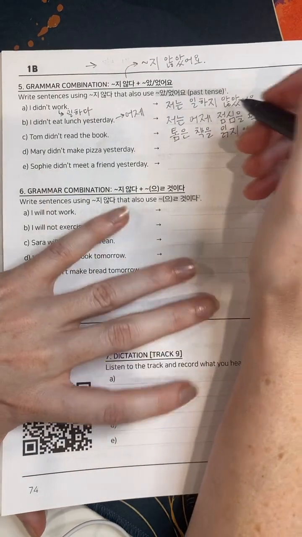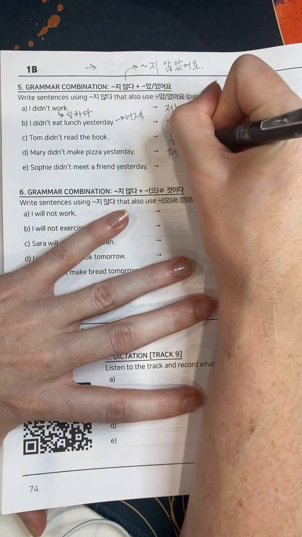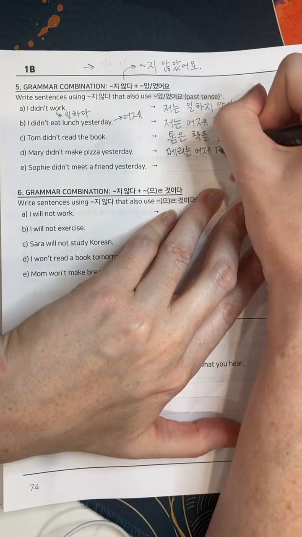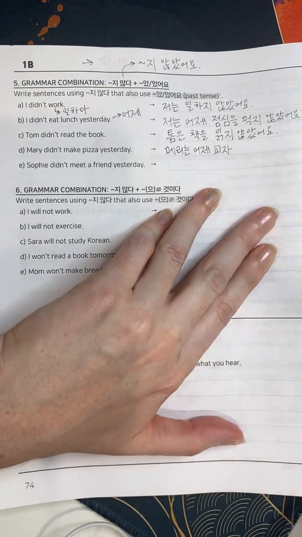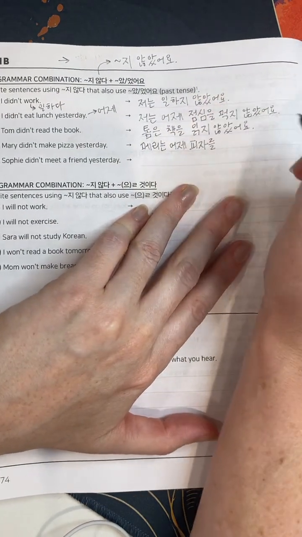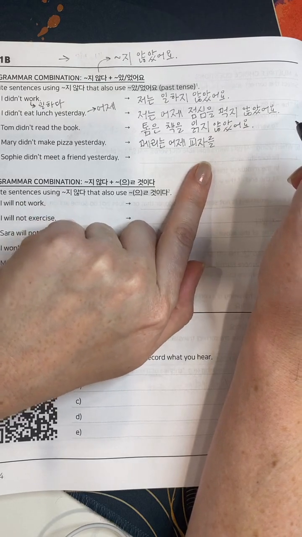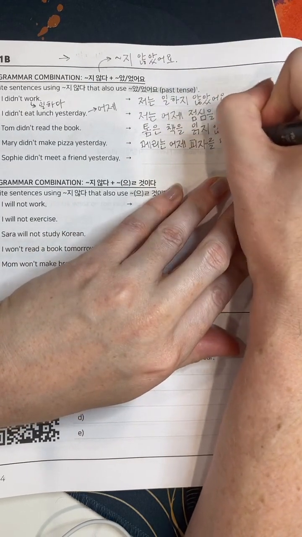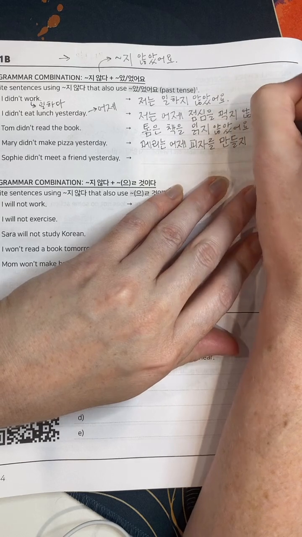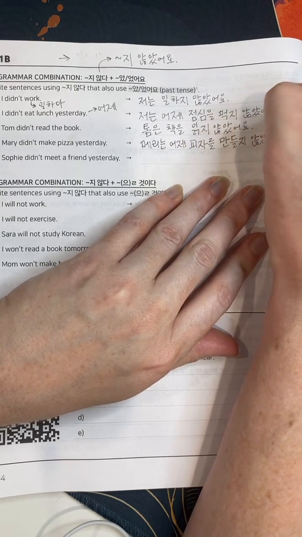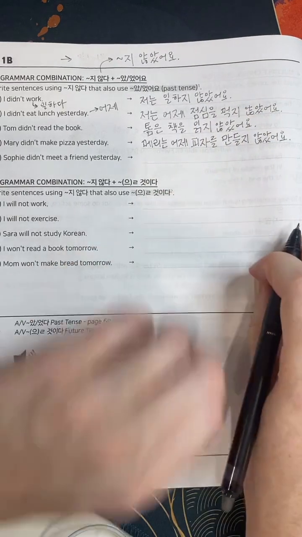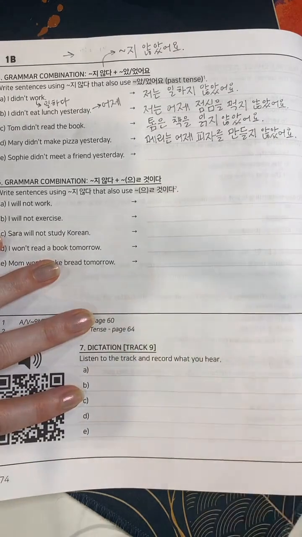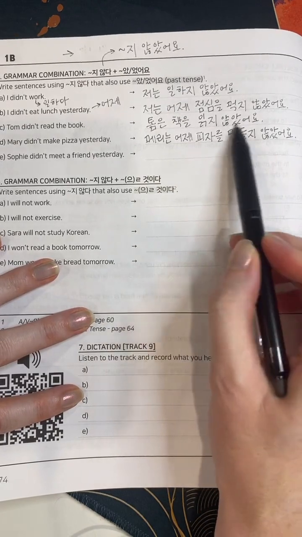Mary didn't make pizza yesterday. All right. Mary는 yesterday, 어제. Pizza is pizza, and we need the object particle, right? Because to make is an action verb. It's an action that you do. 어제 메리는, or 메리는 어제 피자를 만들지 않았어요. 만들지 않았어요. I didn't make pizza yesterday. Or Mary, yesterday pizza, make, did not.